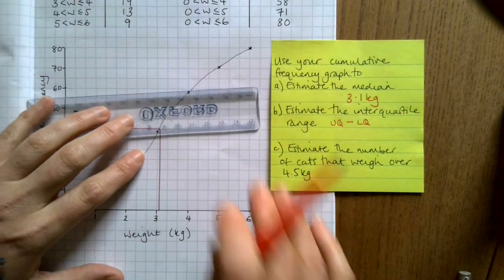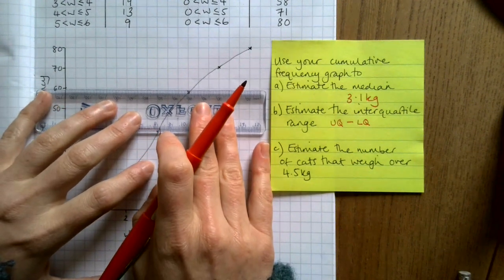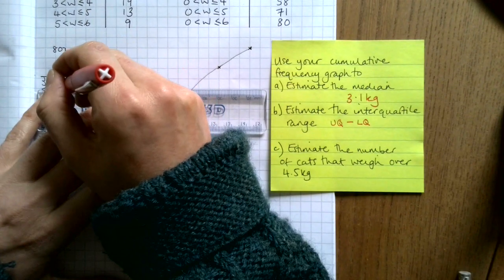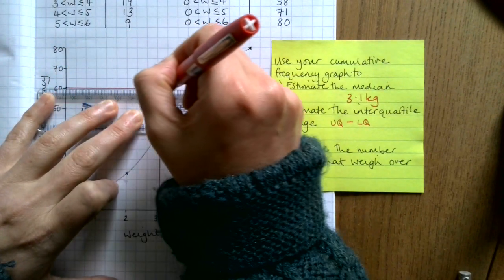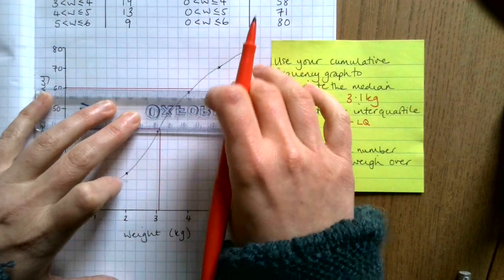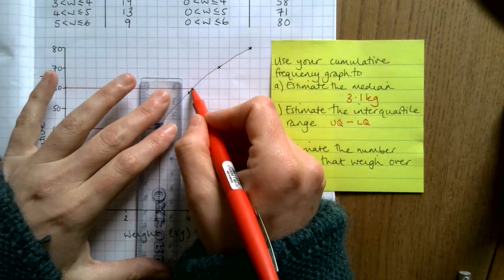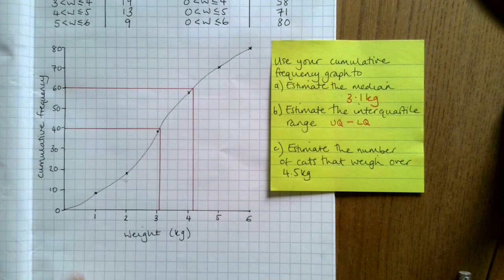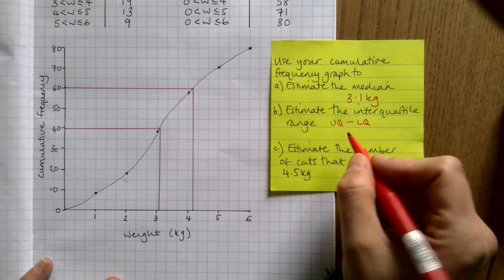So to find the upper quartile, we can do just like we did with our median. So draw a line across at 60 and go down to our weight down there. So that is about 4.2.